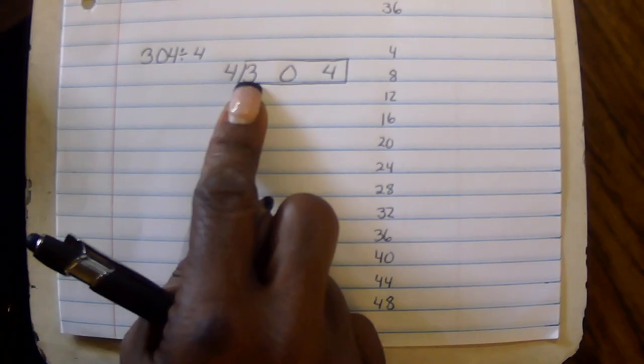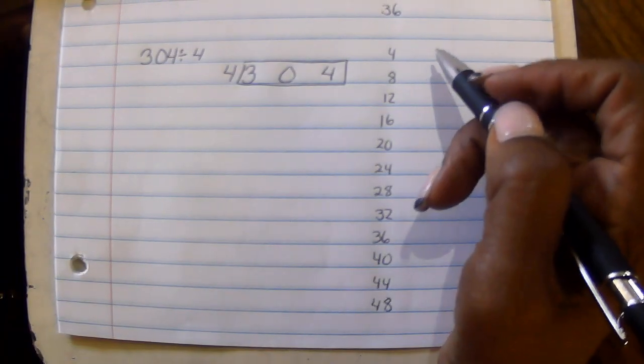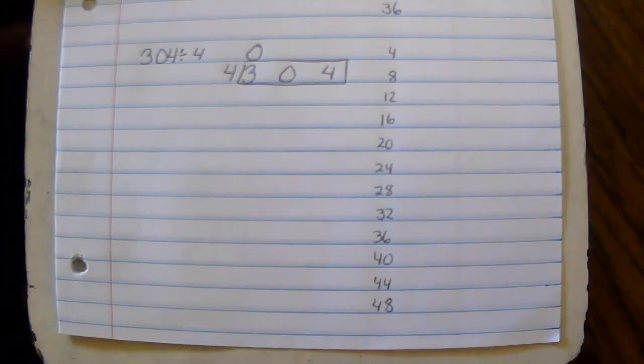And we have 304 divided by 4. And so we're going to say the same thing. Put our finger on that first digit. We cannot go past 3, the first digit in the box. Well, look, it starts at 4. So what am I going to do? Automatic 0, because I'm not able to pass 3.